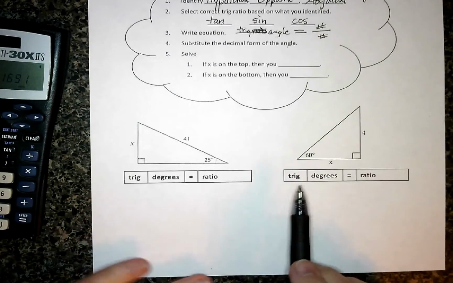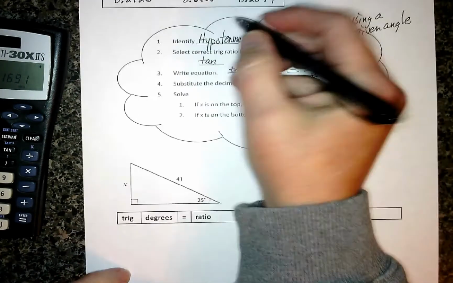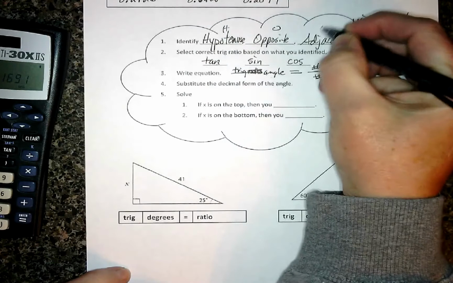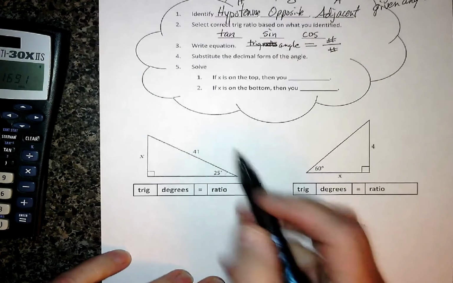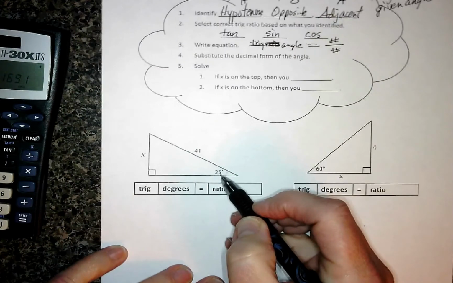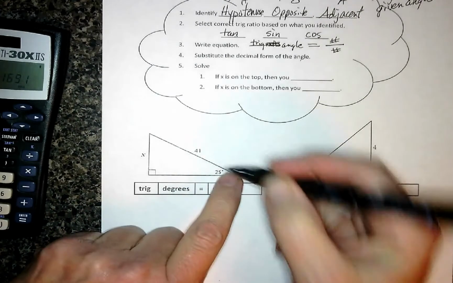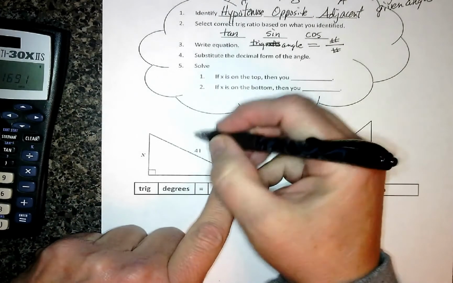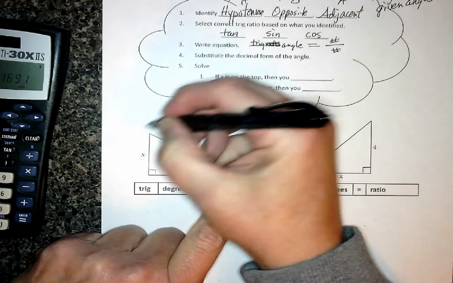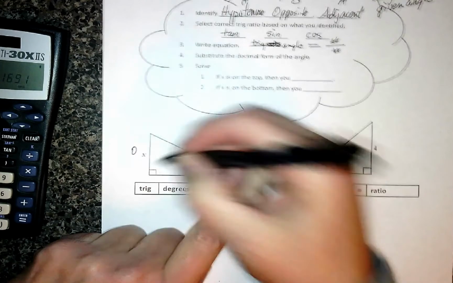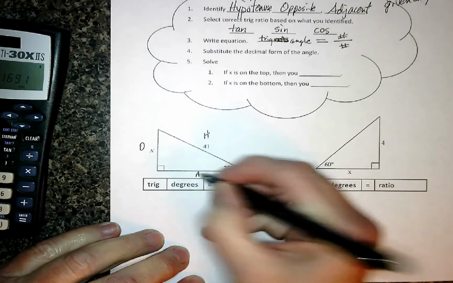Okay, so first thing I'm going to do is identify the HOA, dealing with this given angle of 25 degrees. Okay, so I'm going to go right here with the 25. This is my hypotenuse. Keep going. This is my opposite. And then right beside it is my adjacent.